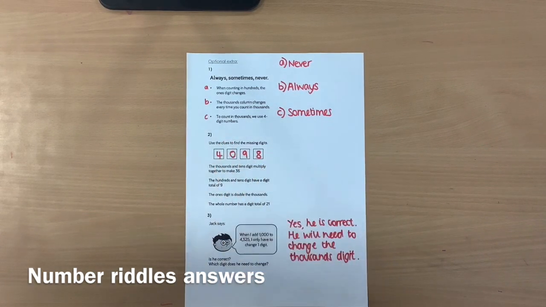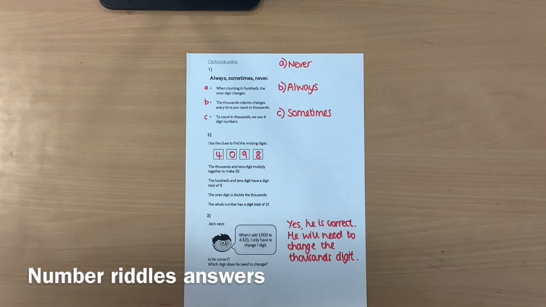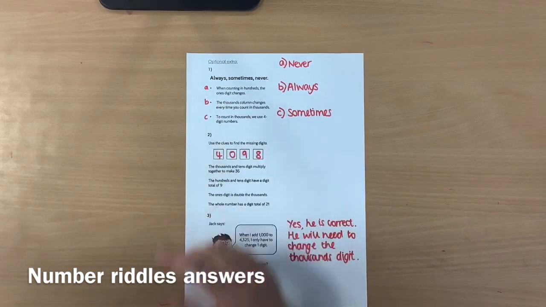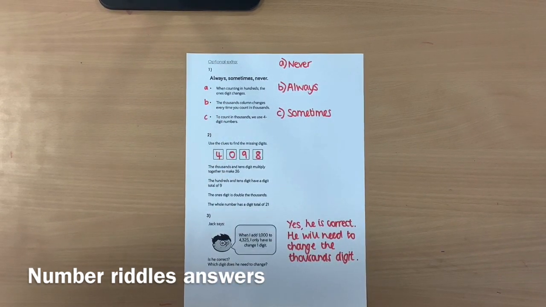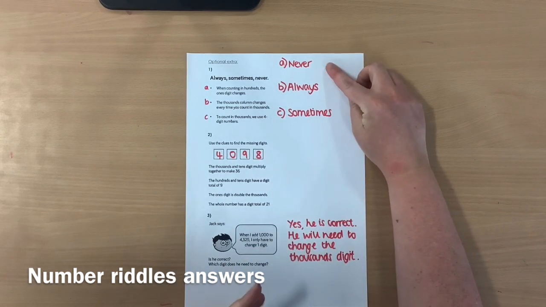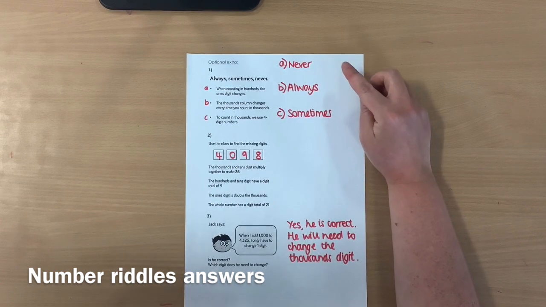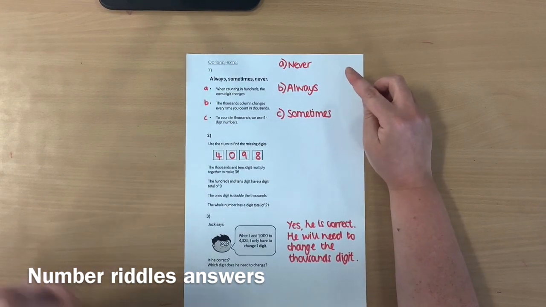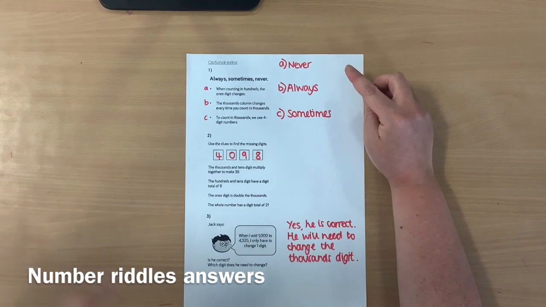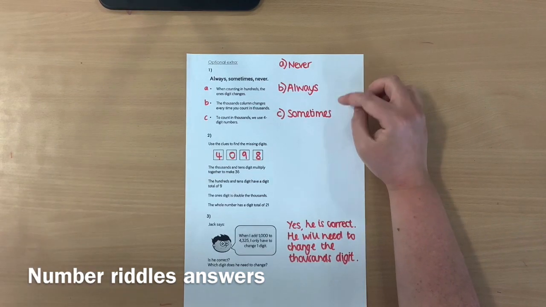So question 1 was an always, sometimes, never. So A, the first one was when counting in hundreds, the ones digit changes. This never happens, okay? So if you're counting in hundreds, it's just going to be the hundreds, sometimes the thousands, and beyond, that will change.